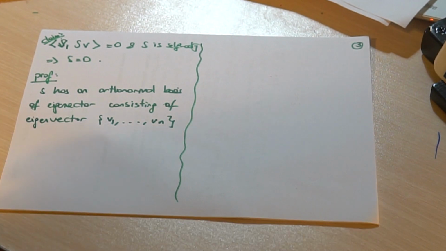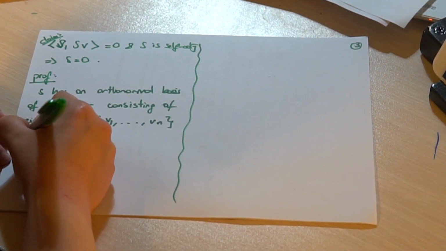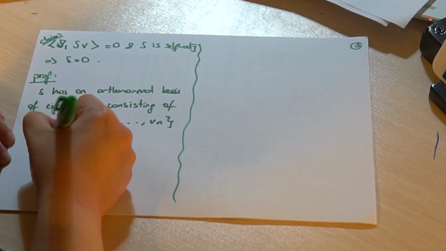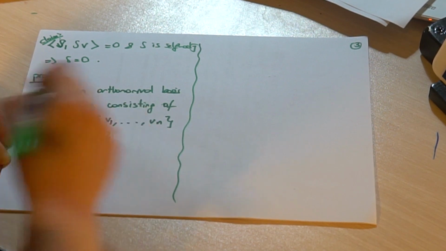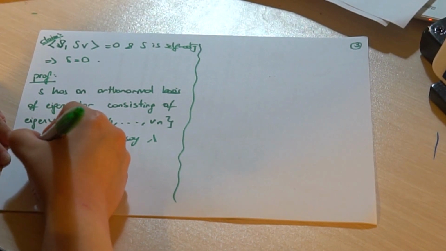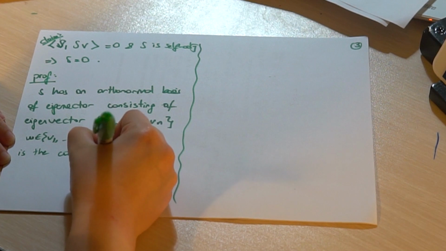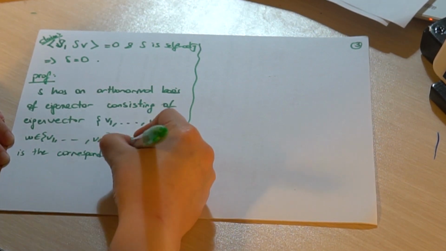Now, let's take any w from this set, v1 to vn. Let's say lambda is the corresponding eigenvalue.